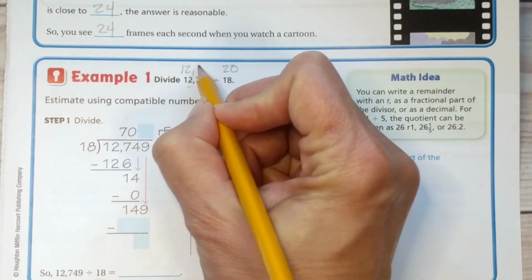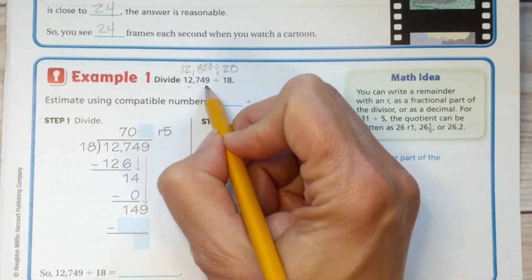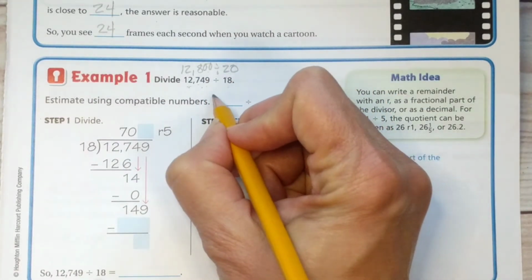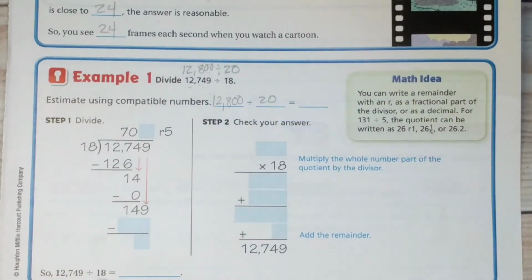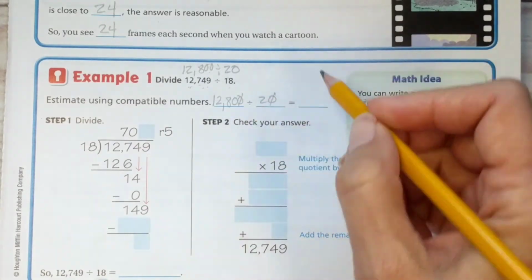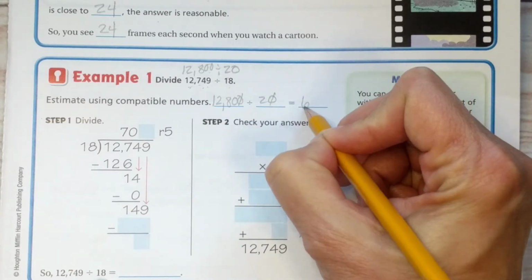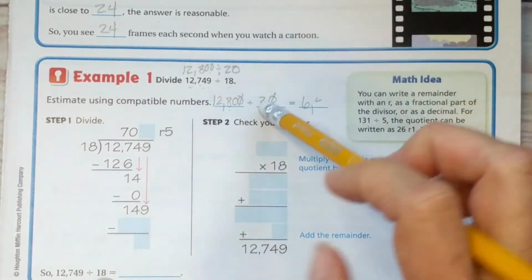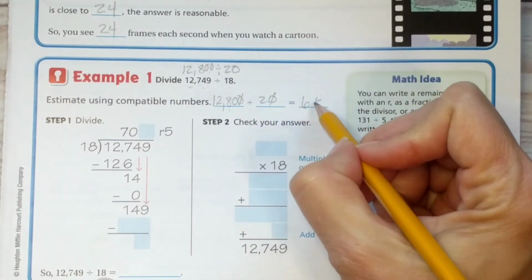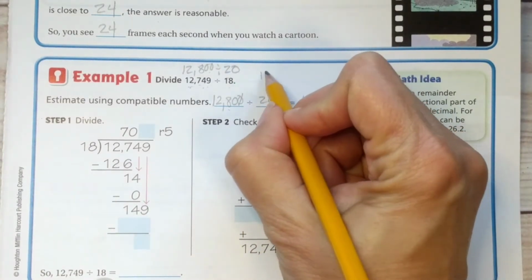let's try 12,800 divided by 20, because 749 is pretty close to 800. So we have 12,800 divided by 20. Well, let's get rid of this to begin with. All right, so 2 goes into 12 6 times, and 2 goes into 80, 40. Oops, I shouldn't have put a comma there. Sorry. So 640.